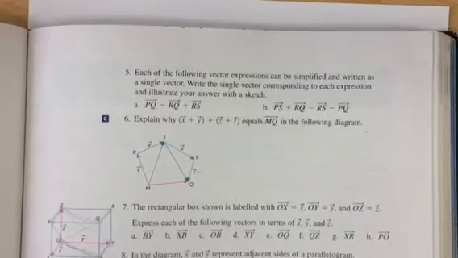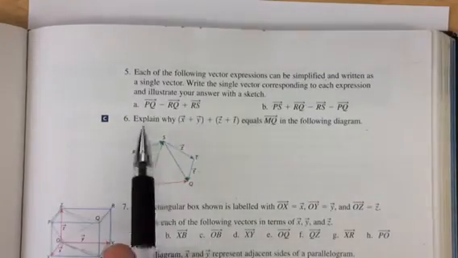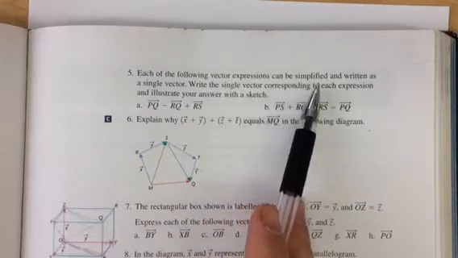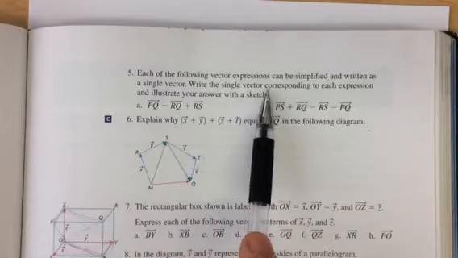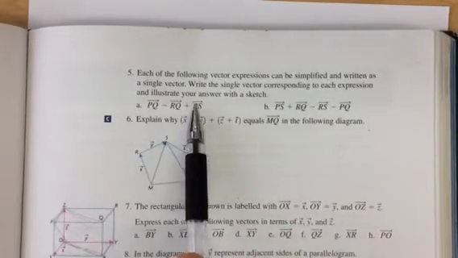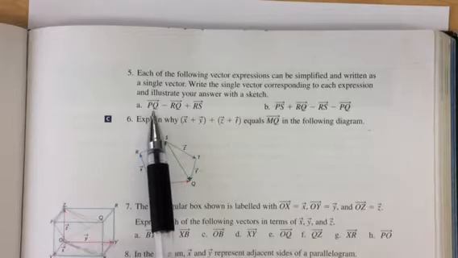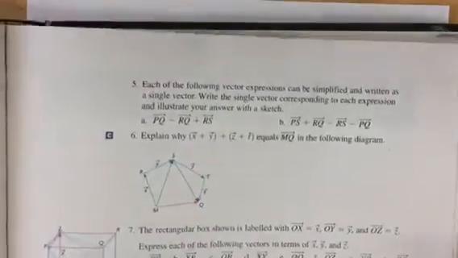Okay, so we're going to look at page 291, number 5. Number 5 says each of the following vector expressions can be simplified and written as a single vector. Write the single vector corresponding to each expression and illustrate your answer with a sketch. Okay, so we're going to look at 5a, which is PQ minus RQ plus RS.